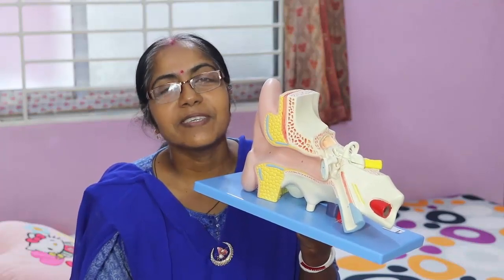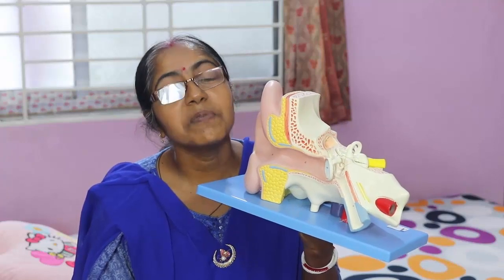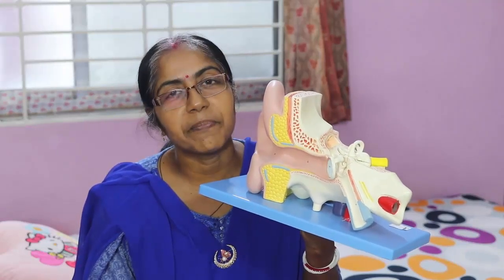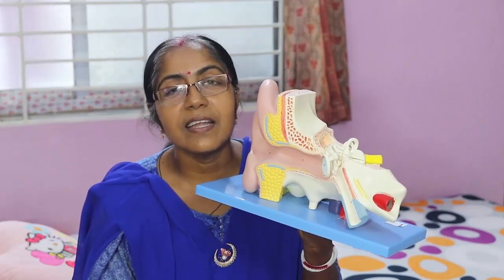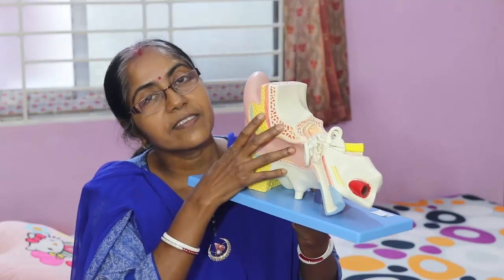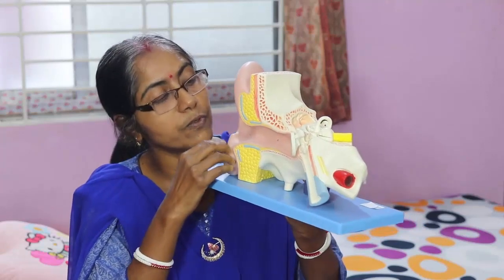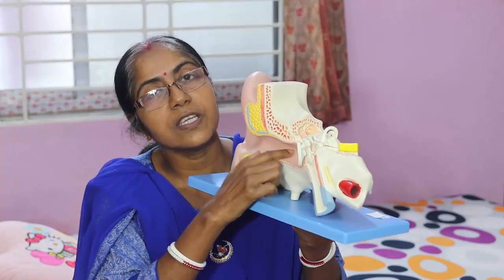Today I am going to discuss OSPE and VIVA questions of the ear. So let's begin. What is the ear? It is the organ of hearing and equilibrium. It is divisible into three parts: external ear, middle ear and internal ear. This is the external ear. It is composed of pinna or auricle and external acoustic meatus.